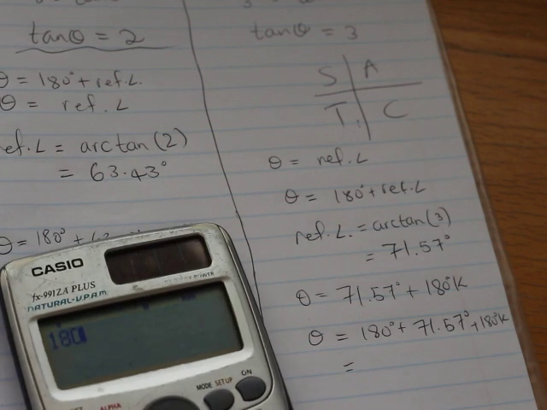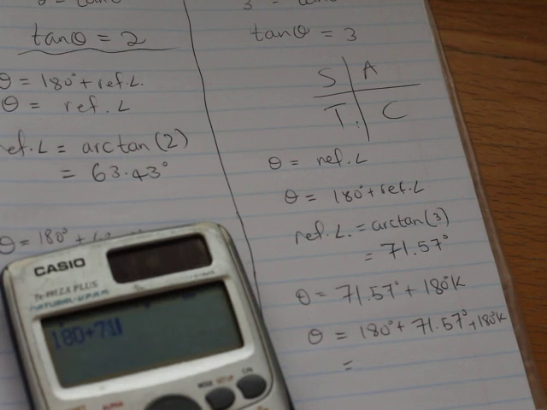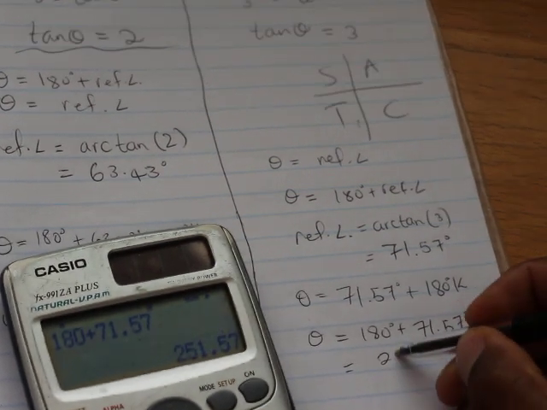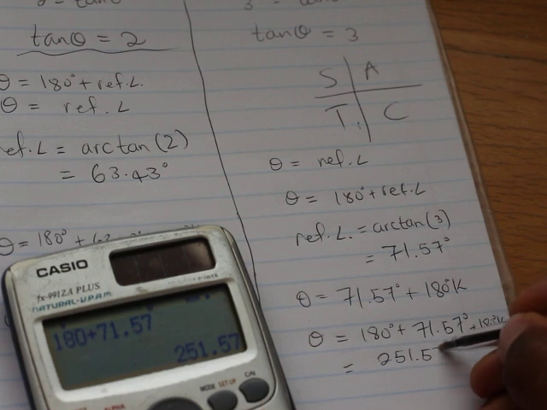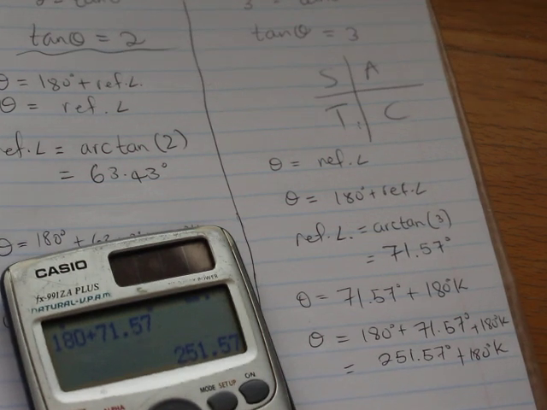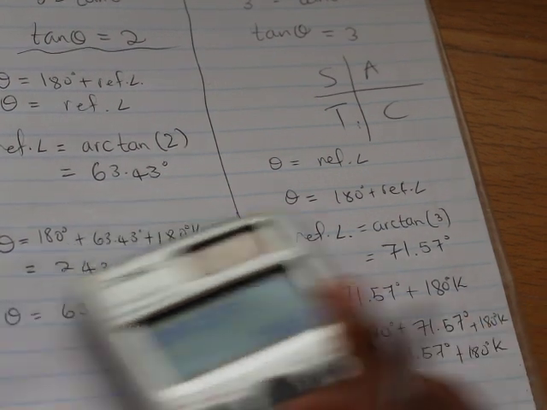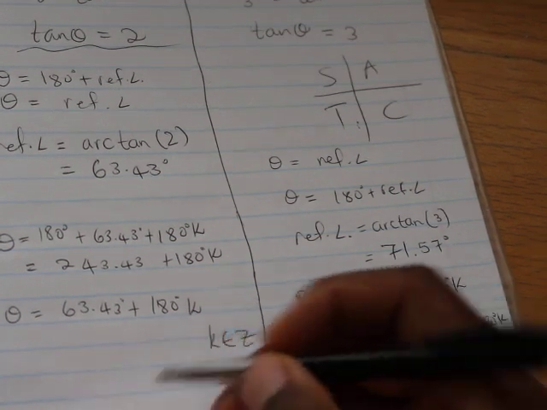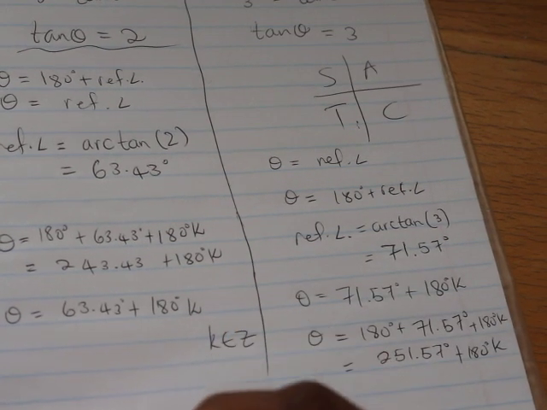180 plus 71.57, there we have it, which is 251.57 degrees plus 180 degrees k. And ladies and gentlemen, there you have it. So we've got the four solutions now. Let's just put them in order.